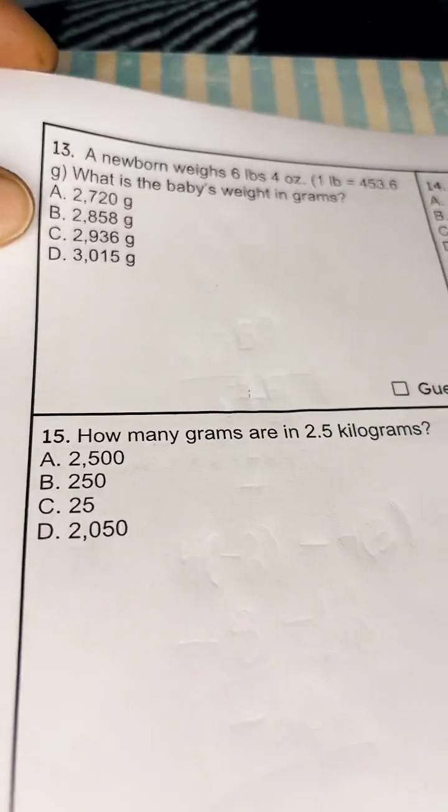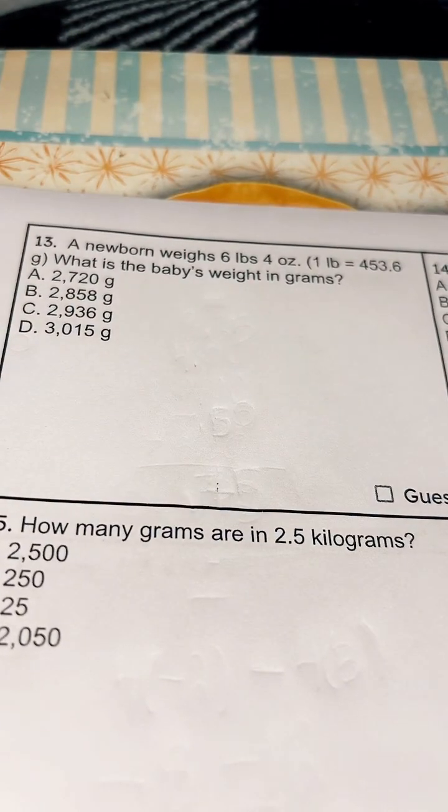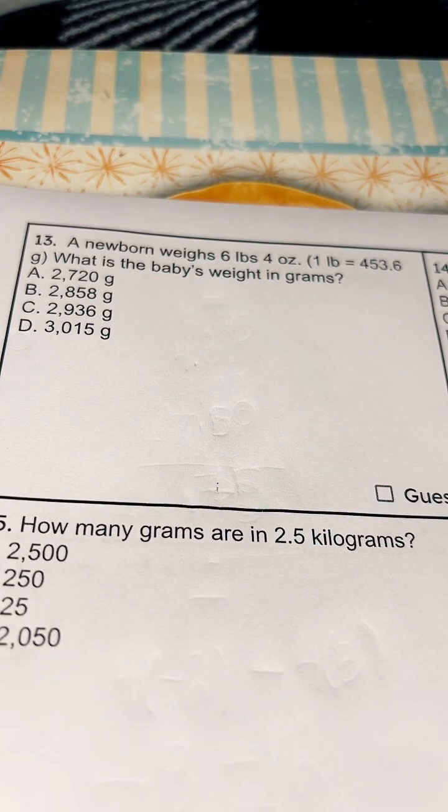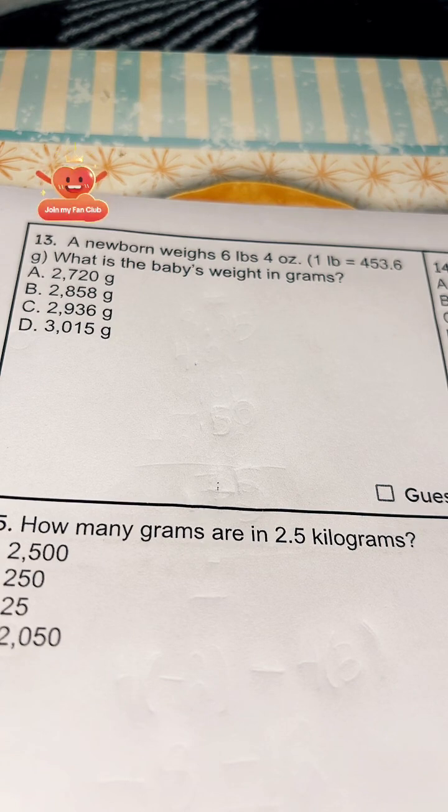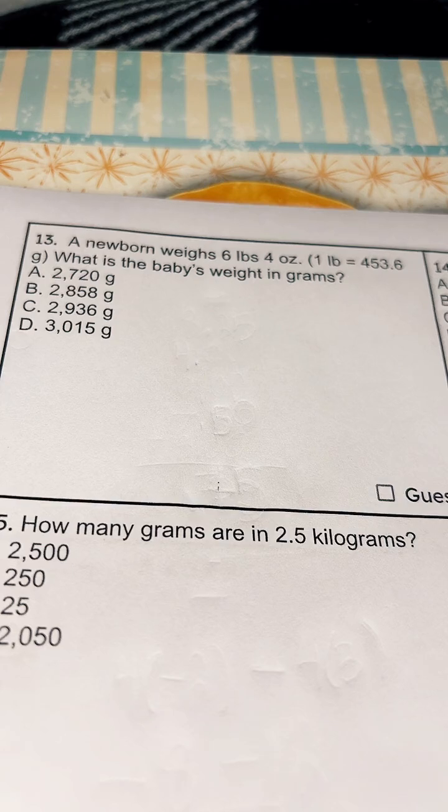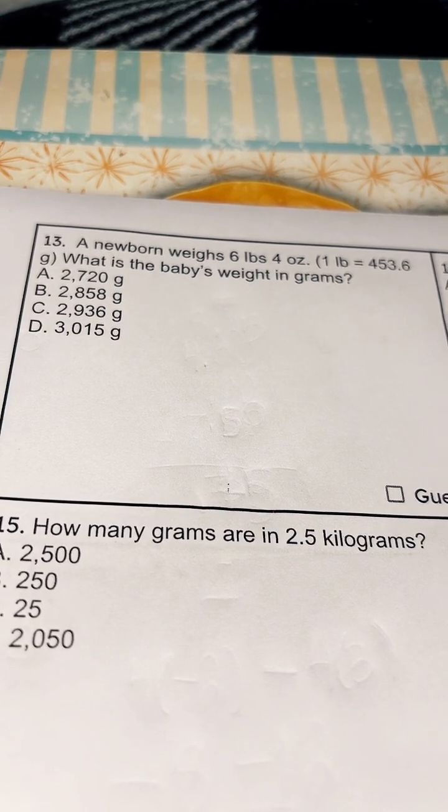Great job. Would it always be 3 to the left? When you're going from liters to milliliters, well, it depends. No, I don't want to say that. When we went from milliliters to liters, yes, you will always go 3 to the left. But if they go from liters to milliliters, then you're going to the right 3. So you got to just pay attention to which way, how they set it up.